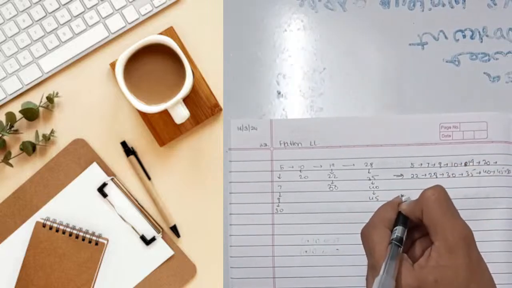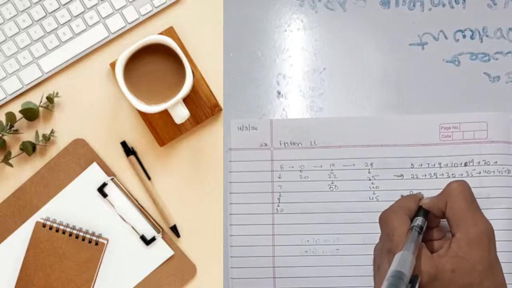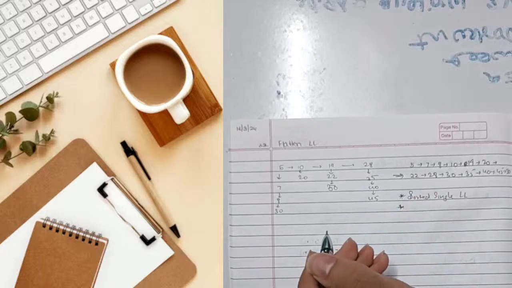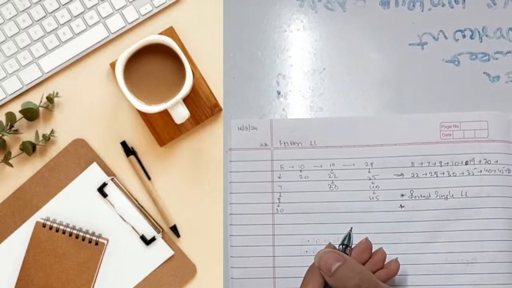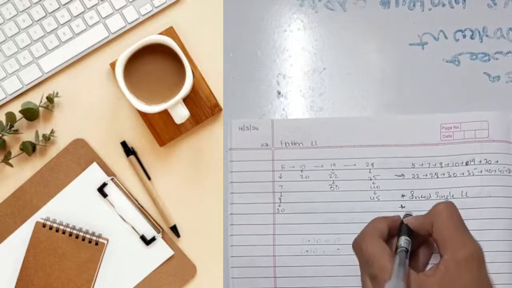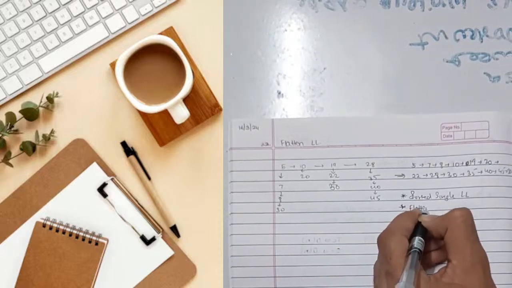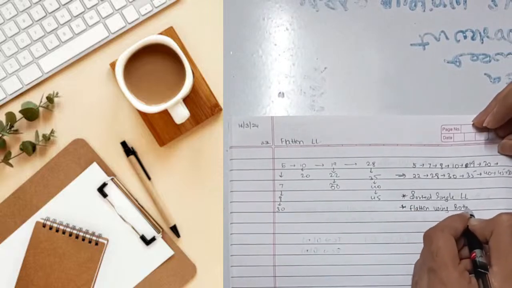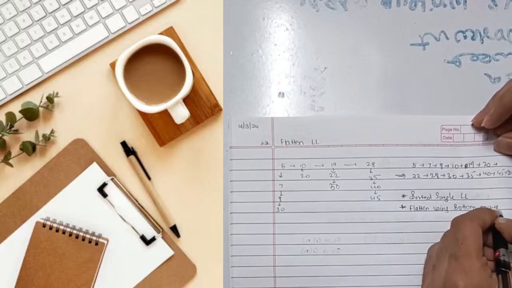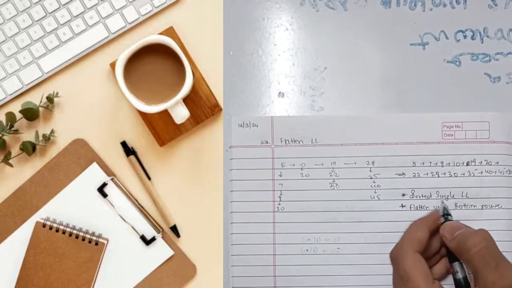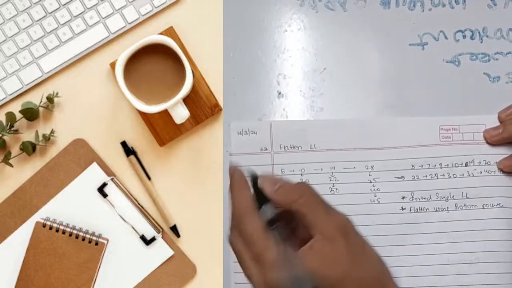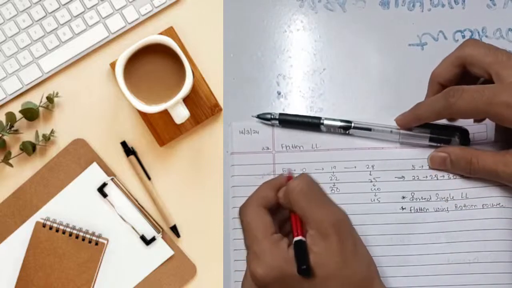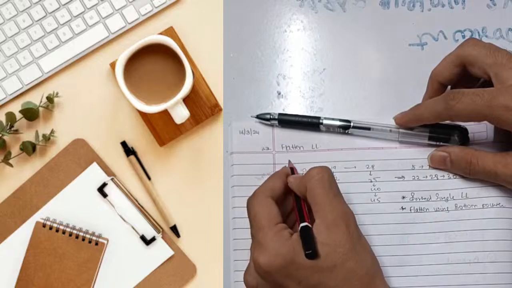So what do they want? A sorted single linked list. The flattened linked list will be flattened using bottom pointer. This is our bottom pointer. This is our next.